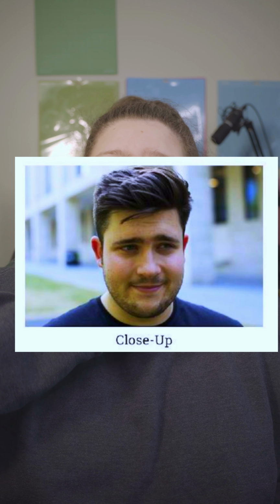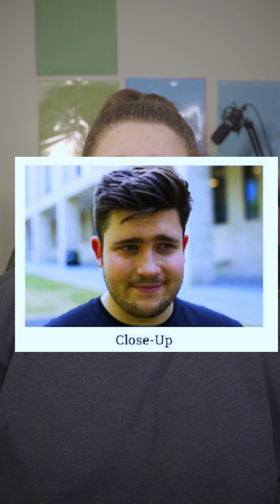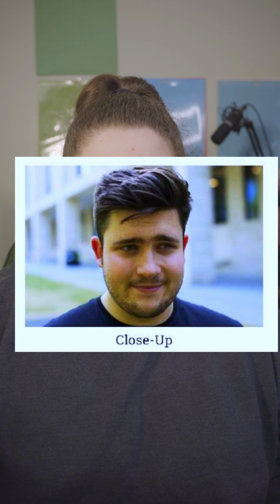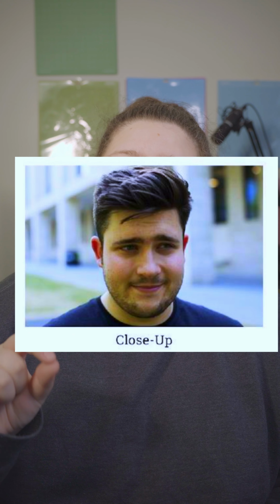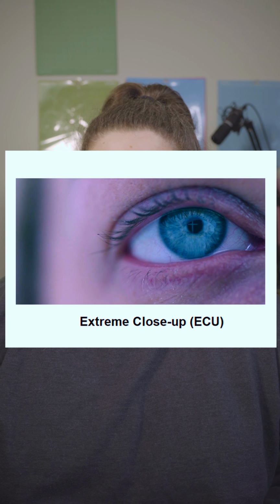And then a close-up, which is usually about from like their neck up of the person. If you were to do it on an object, you're going to take up probably about 2/3 of the screen. If you've got an extreme close-up, it's going to fill the entire frame. There's going to be like nothing else in the background.